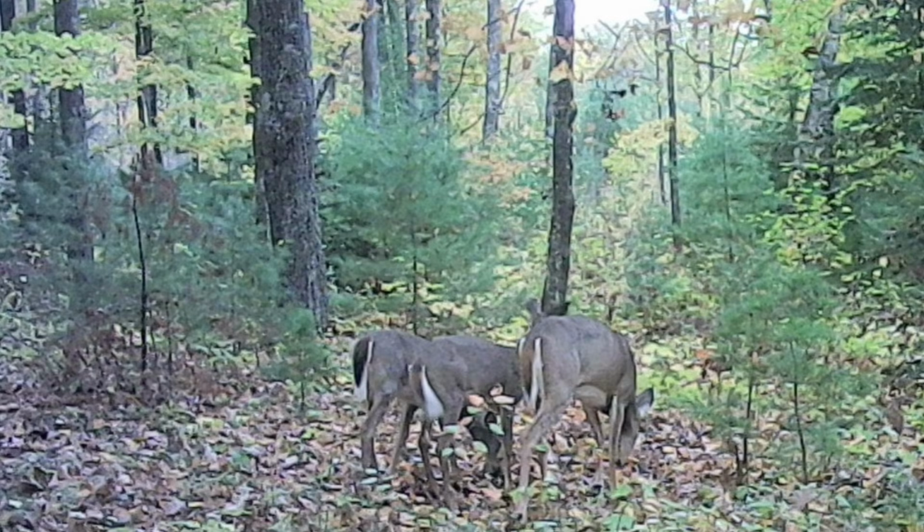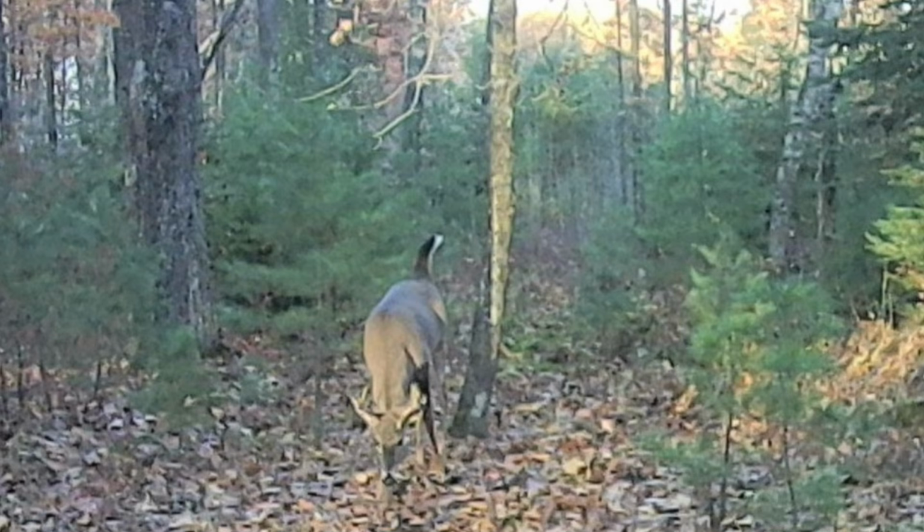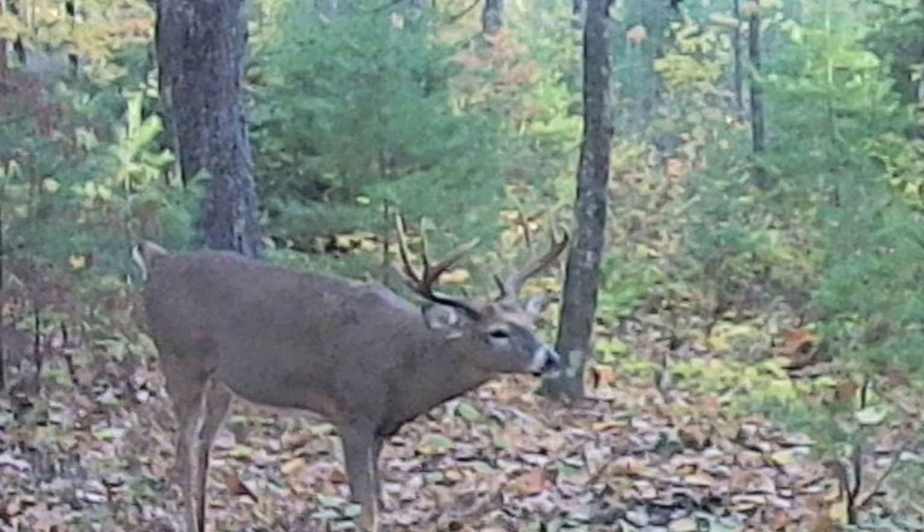Long story short, that was from last year. I put a camera on it in the spring and all the way through, and sure enough, it was a community scrape. I got does, I got bucks. You'll see some pictures here. Just for novelty, I'll show you a few from that scrape itself. But I like to wait on those until like this first week in November, when these bucks are finally coming out.